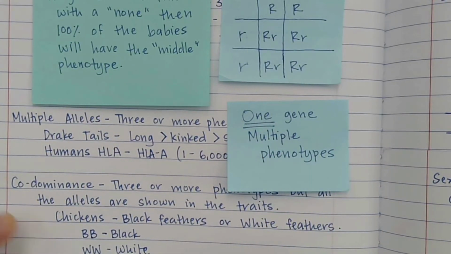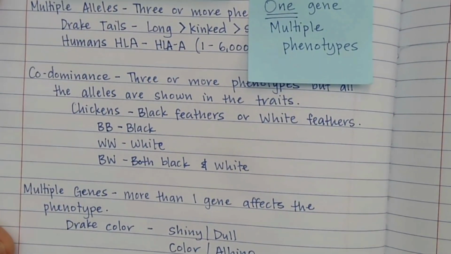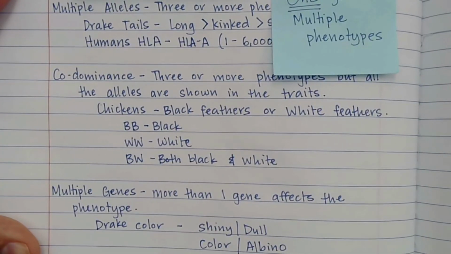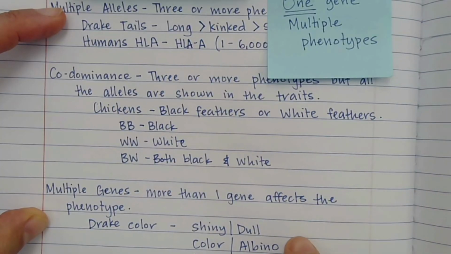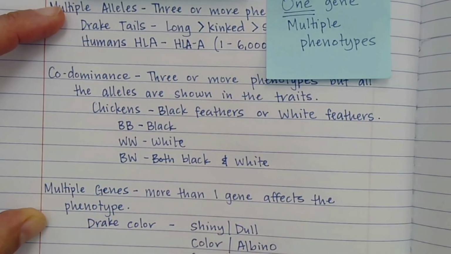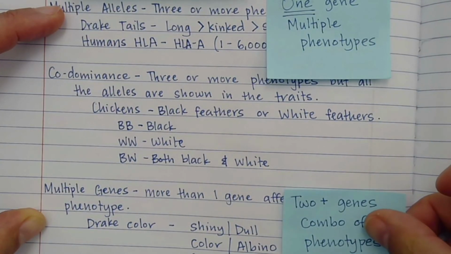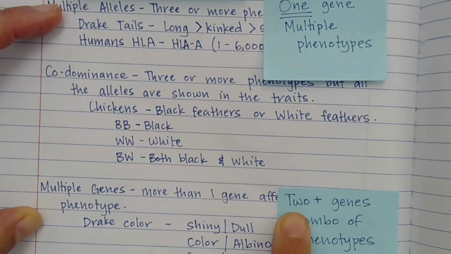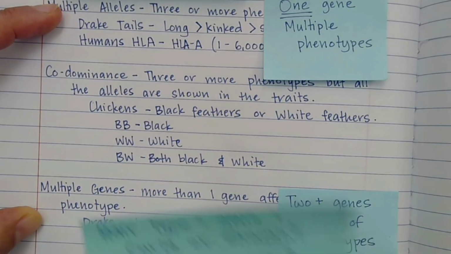I'm going to compare multiple alleles to multiple genes because you might have to figure out if you have multiple alleles or multiple genes. And with both of these, you're going to end up with 3 or more phenotypes. You're going to end up with like a lot of different phenotypes. The difference is that with multiple alleles, I've got one gene and multiple phenotypes. In multiple genes, I have 2 or more genes resulting in multiple phenotypes. So here's an example of that.